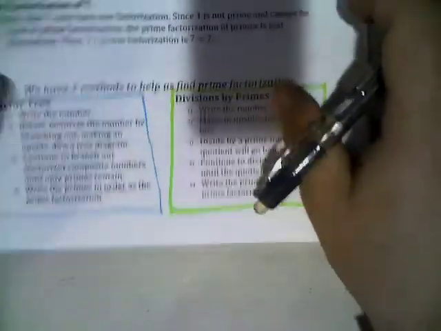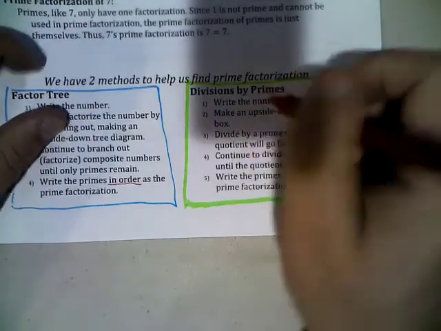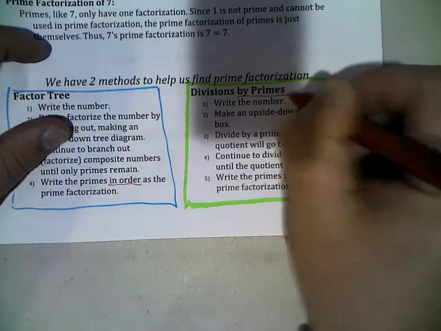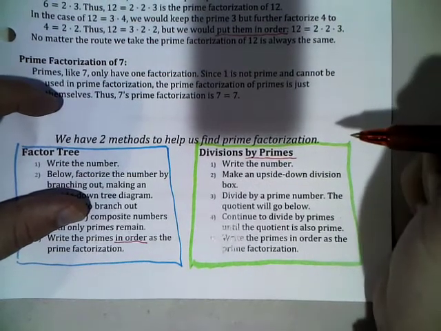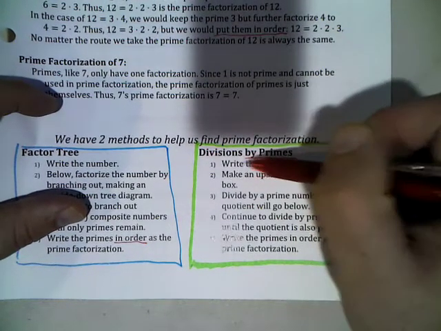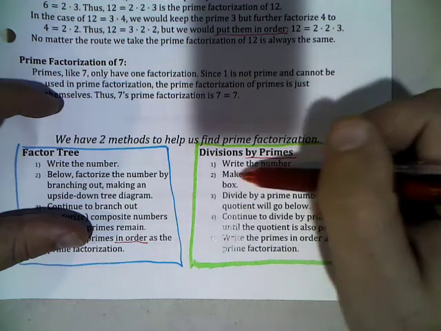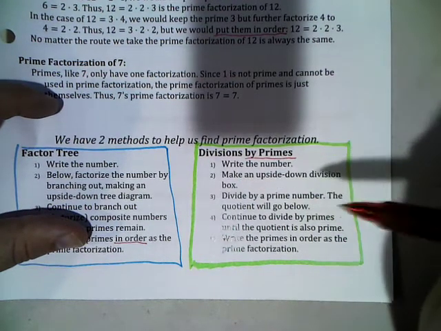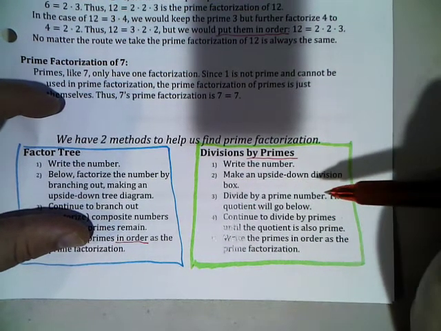So let's flip back over to look at the other method now. The other method is division by primes. And I want you to underline by primes there. That is the key to this method. It must be prime numbers you use. So number 1, we're going to write the number, and then we make an upside down division box, and we'll see why that works so nicely in a moment.